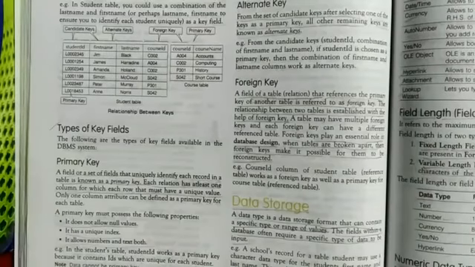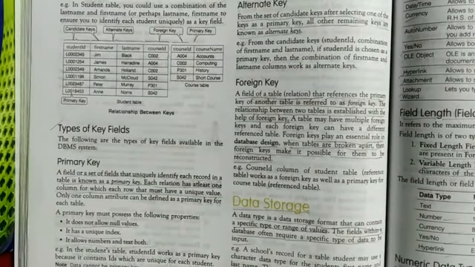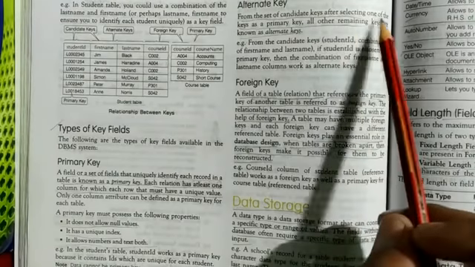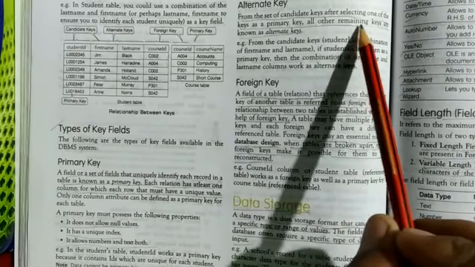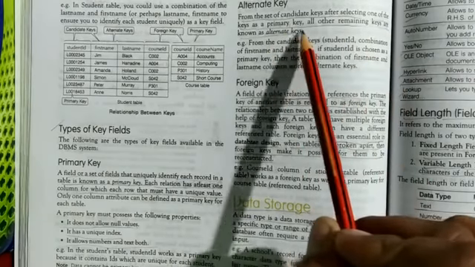Now, next one is alternate key. The set of candidate keys after selecting one of the keys as a primary key, all other remaining keys are known as alternate keys.